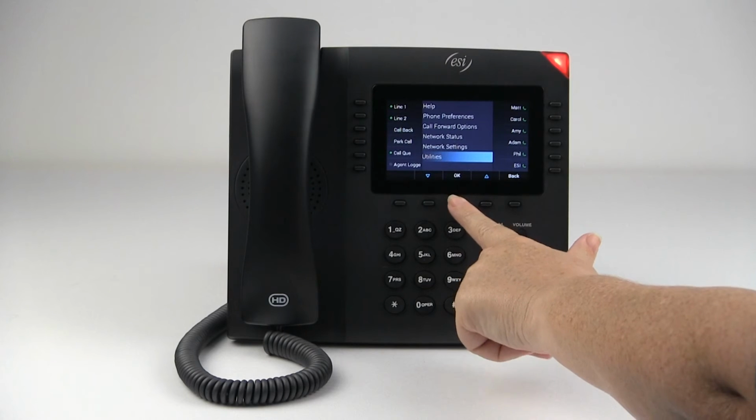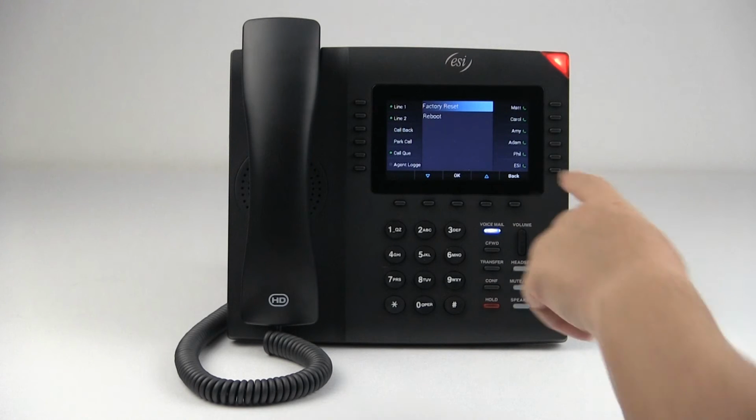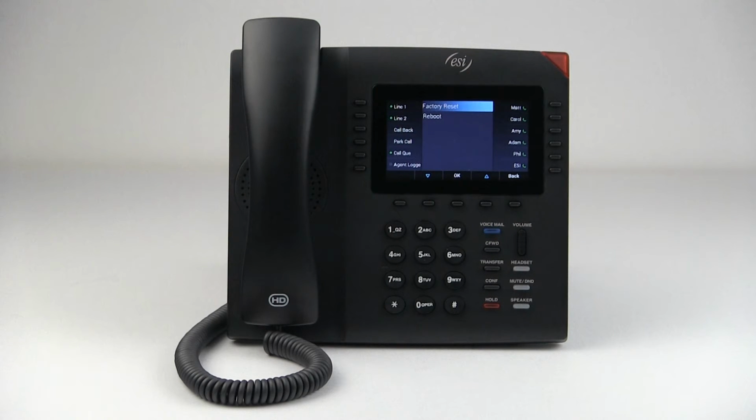And then you have utilities, which you can do a factory reset or reboot. You should never do a factory reset unless someone from ESI customer service specifically tells you to do so. Once you do a factory reset, it's going to erase a lot of information on your phone. It'll erase all your call history, all your feature keys. One thing it will not erase is your voicemails. Those are kept separate on the system so that they're protected. Any of the phone settings that you had, like auto answer or the backlight timer, all those get reset and you'll have to redo them.